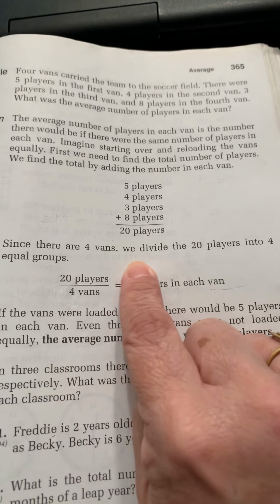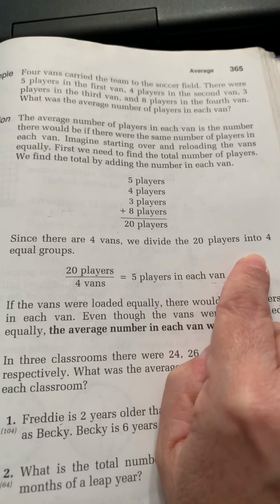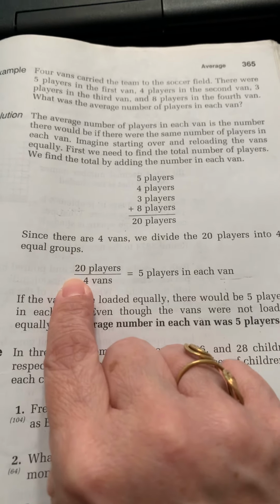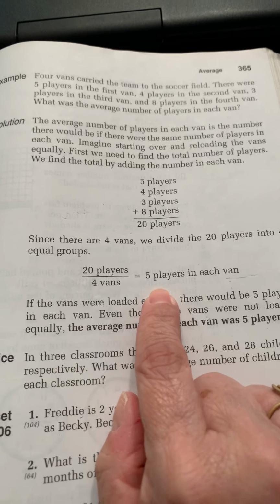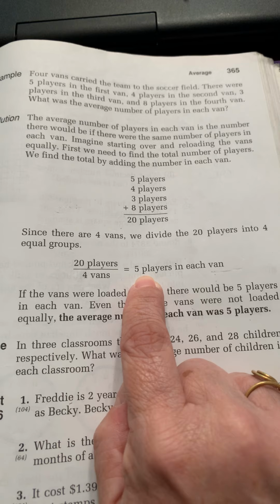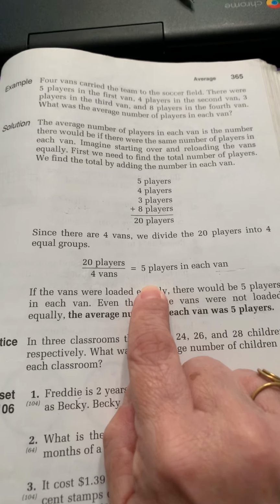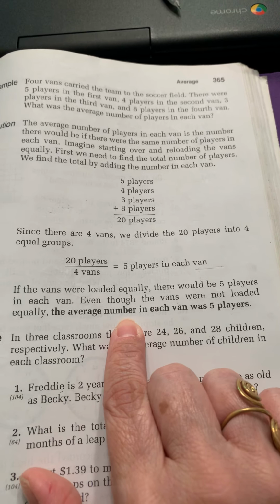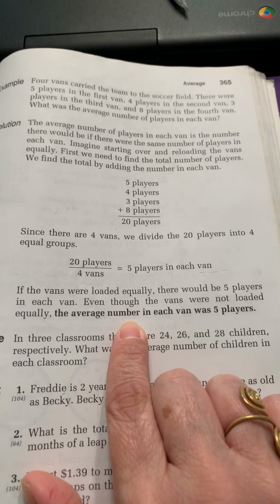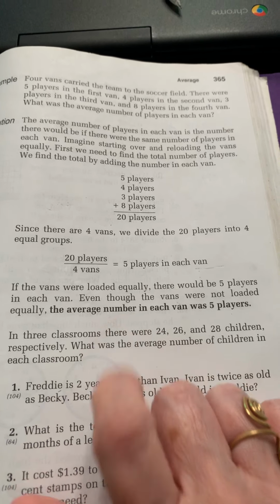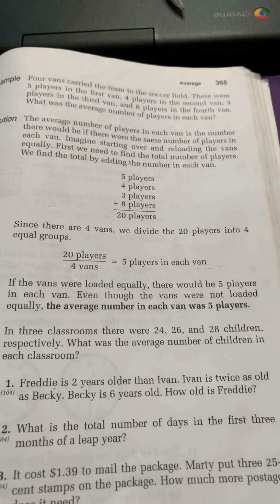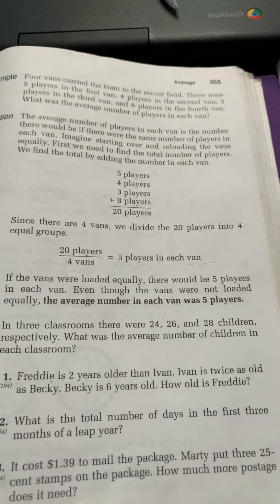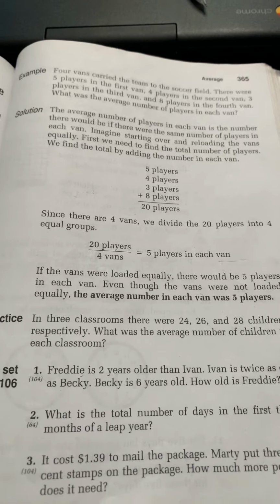And so since there are 4 vans, we divide the 20 players into 4 equal groups, which would be 20 divided by 4. And that would equal 5 players in each. So if the vans were loaded equally, there would be 5 players in each van. So even though the vans weren't equal, we would still say the average number in each van was 5 players.